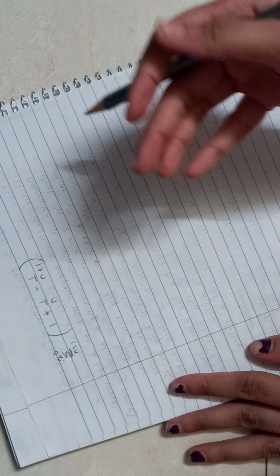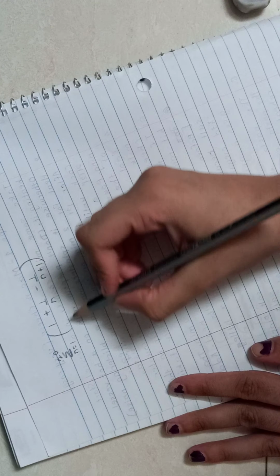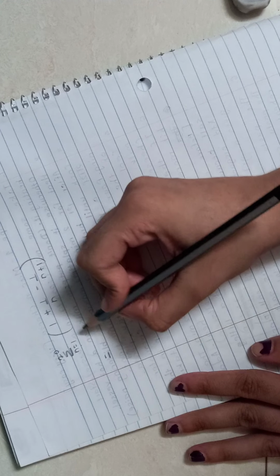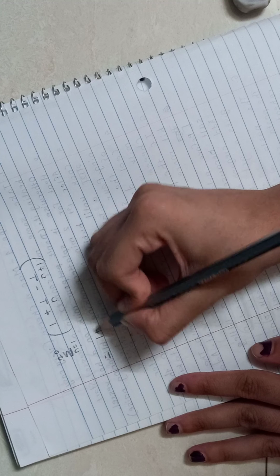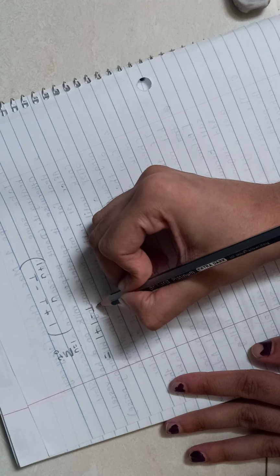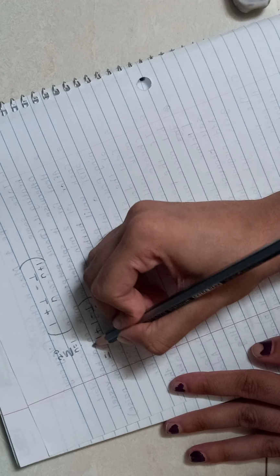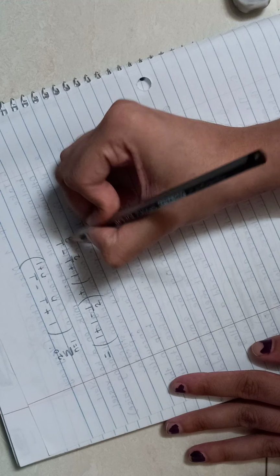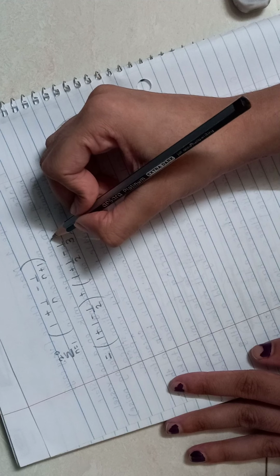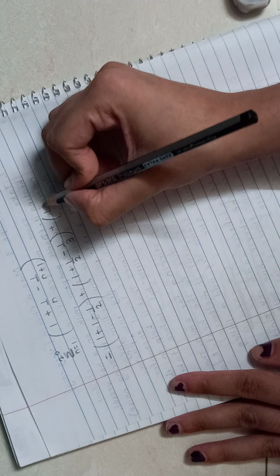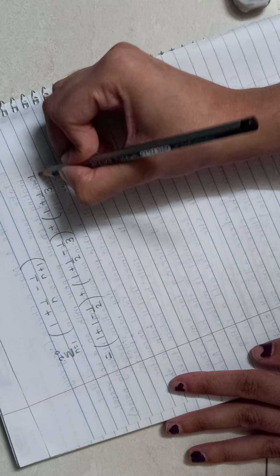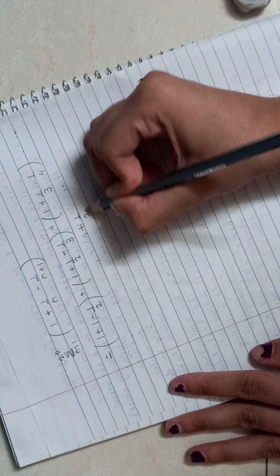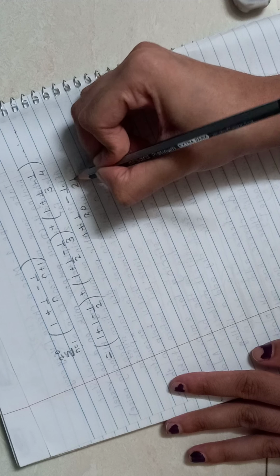Now sigma is basically addition, repeated addition. So if I have to write the full form of this statement till 20, I will go like 1 plus 1 minus 1 upon 2, plus 1 plus 1 upon 2 minus 1 upon 3. Then it will be plus 1 plus 1 upon 3 minus 1 upon 4, and this will go to 1 plus 1 upon 20 minus 1 upon 21.